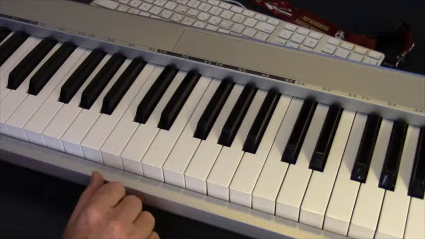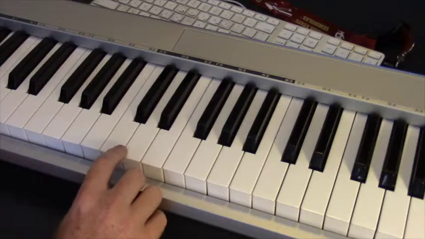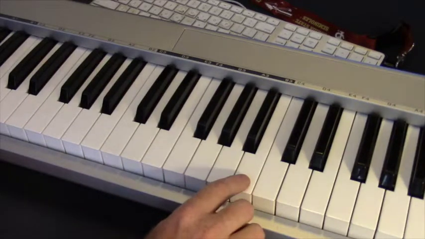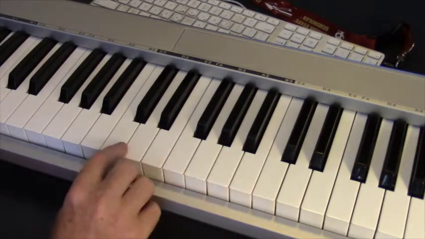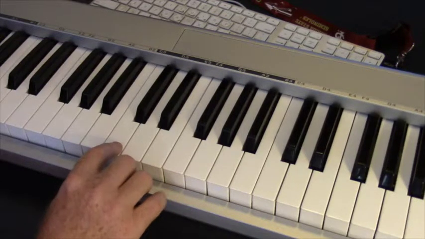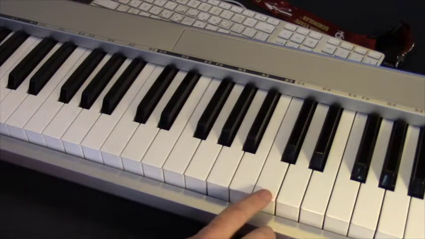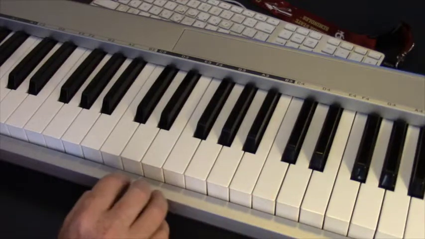And we can say that all the white keys, all the letter-named notes that don't have a sharp or flat in them, C, D, E, F, G, A, B, and C, all those notes are in the key of C major. So the notes that are in the key of C major are just C, D, E, F, G, A, B, and C.